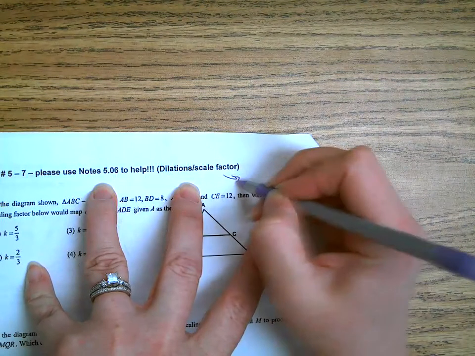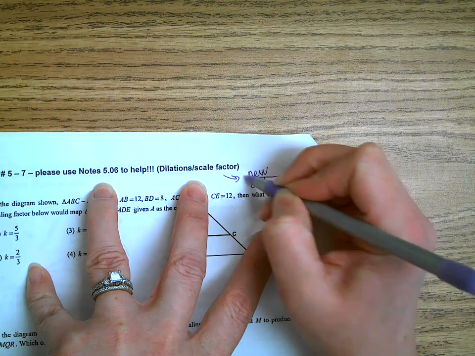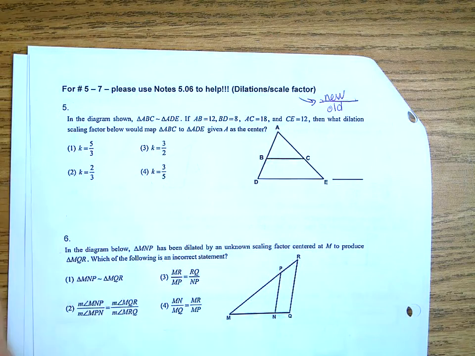Scale factor, remember if you're thinking of a proportion, is the new side over the old side.